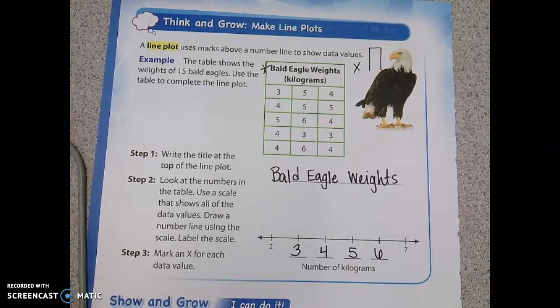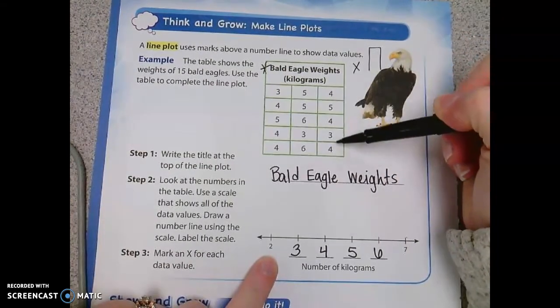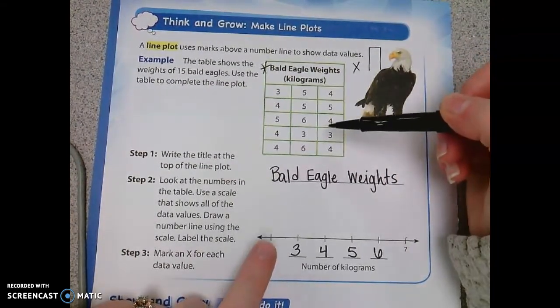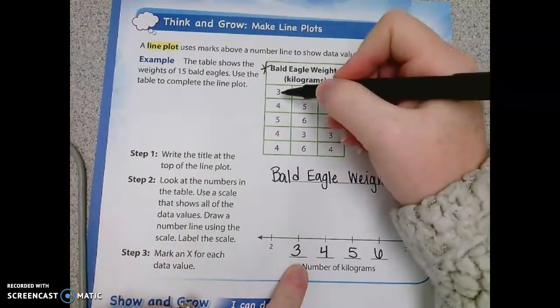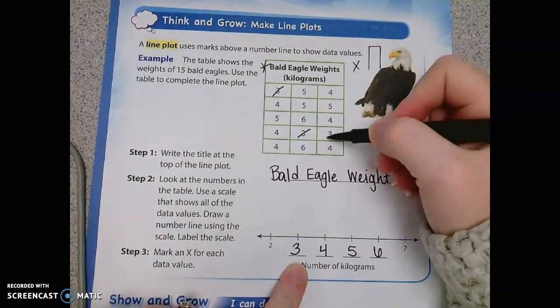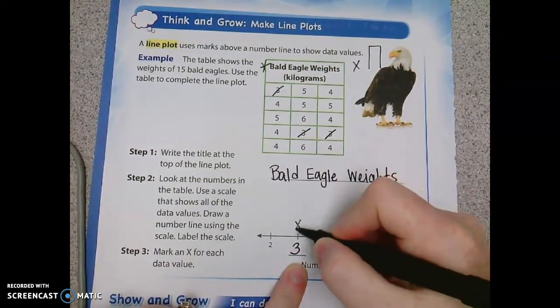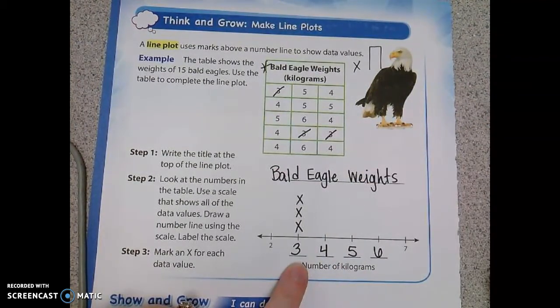Okay, so now we need to go and look at how many 2's we have. How many 2's do we have in this? We have 0, so I'm not going to put anything right there. Let's go to 3. We have 1, 2, 3 3's. So I'm going to put 3 X's to show that I have 3 eagles that weigh that amount.